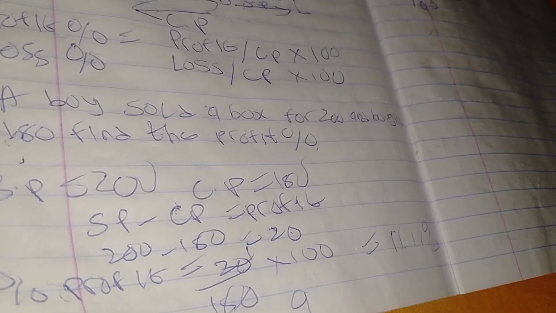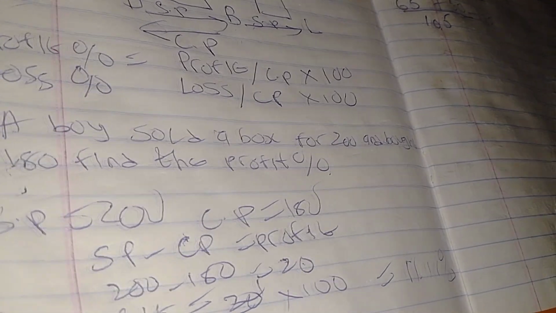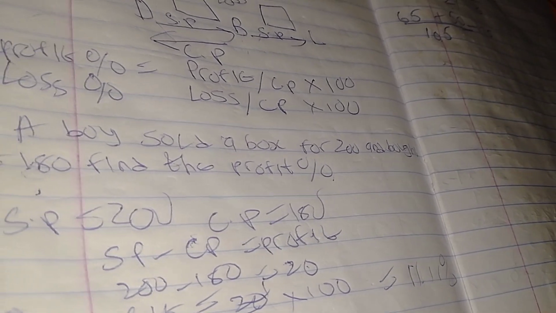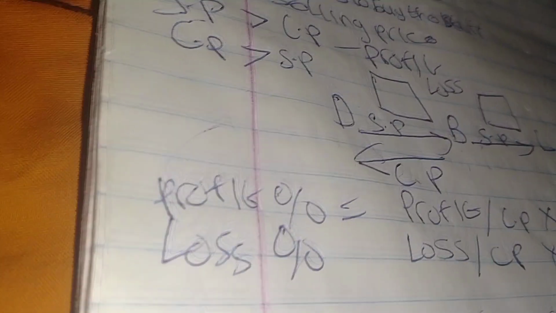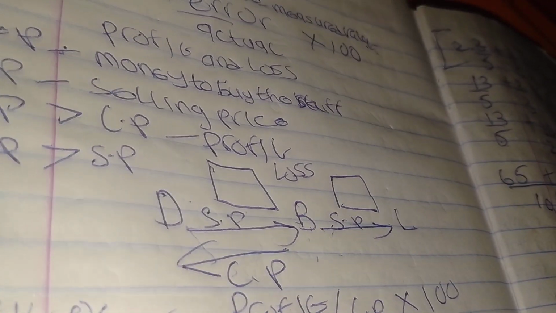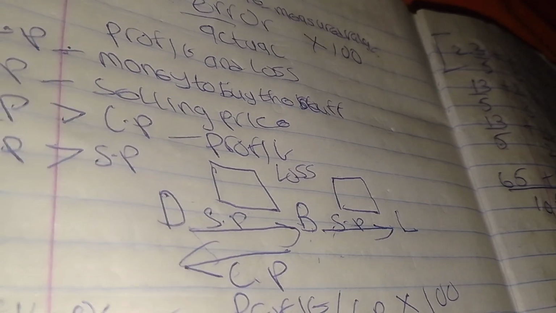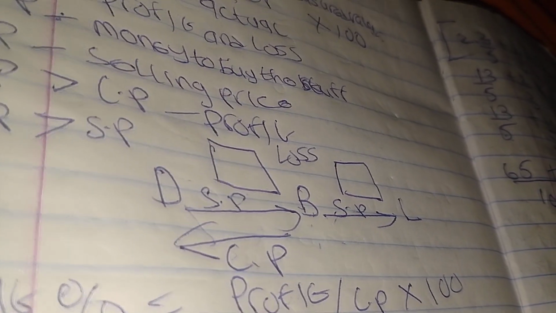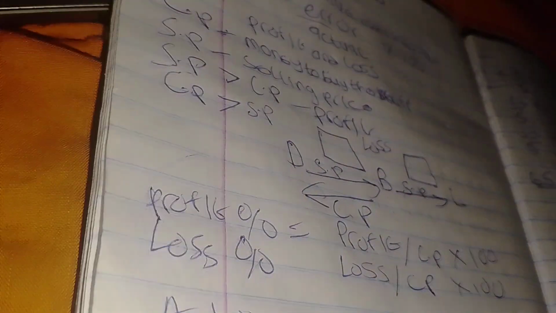Take note, the part they usually ask students is this one, sold something to this one. You should know the relationship, just like what I did here for the laptop. Dealer to Brain is selling price, but Brain to dealer is cost price. Brain to Lovett is selling price, but Lovett to Brain is cost price.